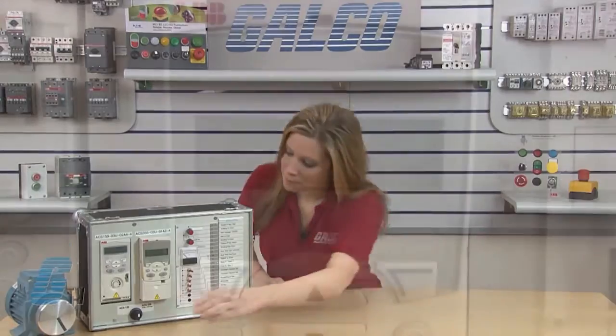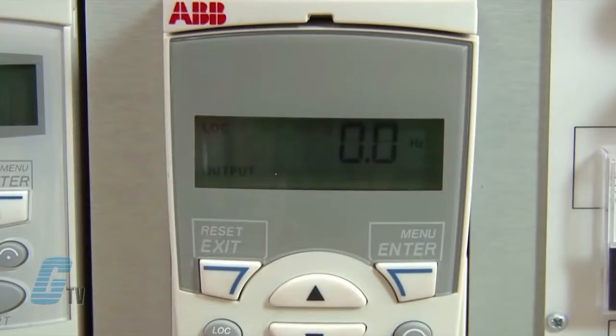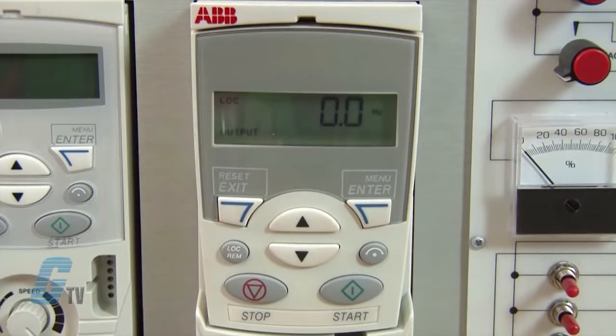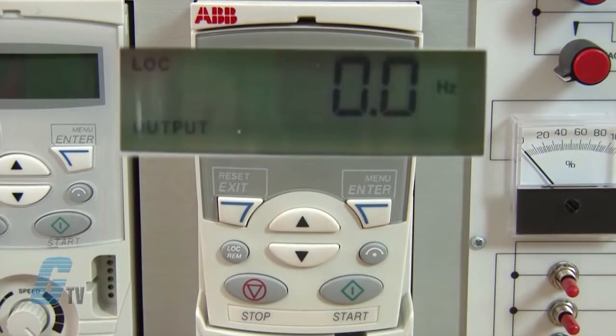After verifying that the wiring is correct, I can apply power to the drive to begin programming. This particular drive has a basic control panel mounted to the front as opposed to the advanced control panel. The basic control panel has a single LCD line display and is divided into 5 areas.